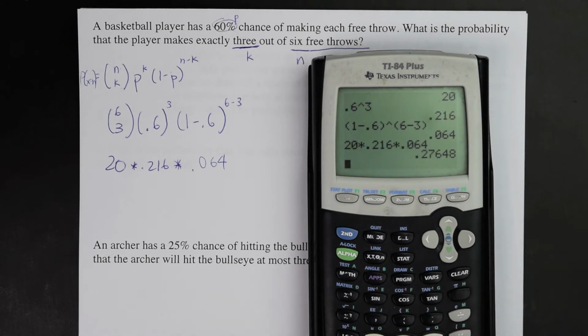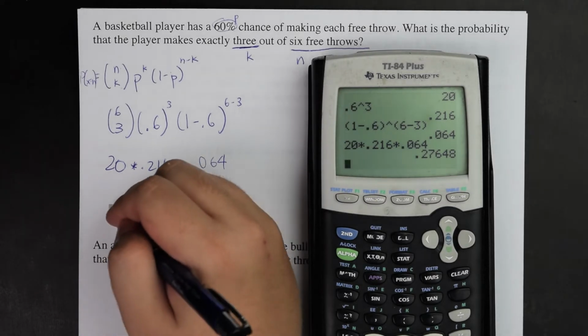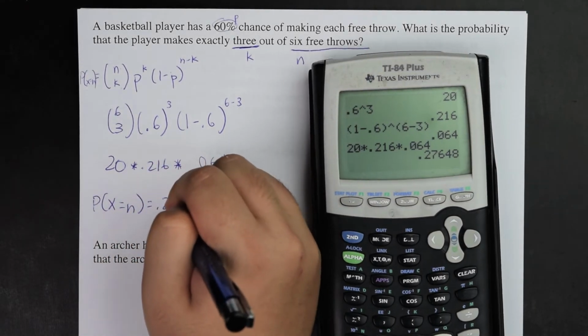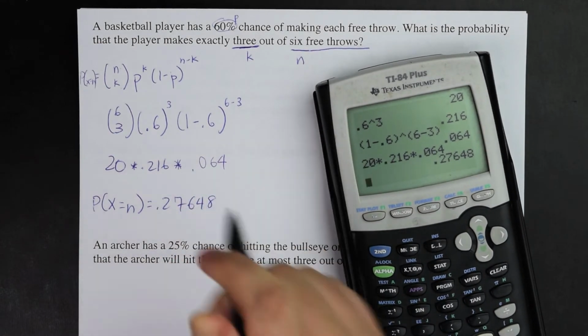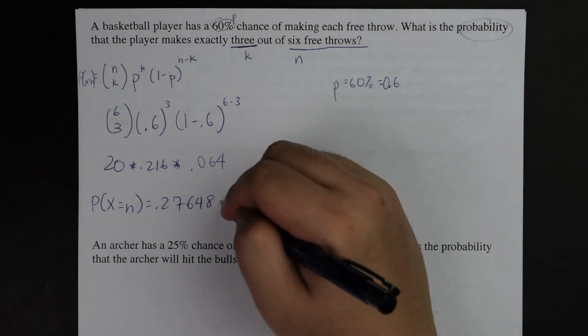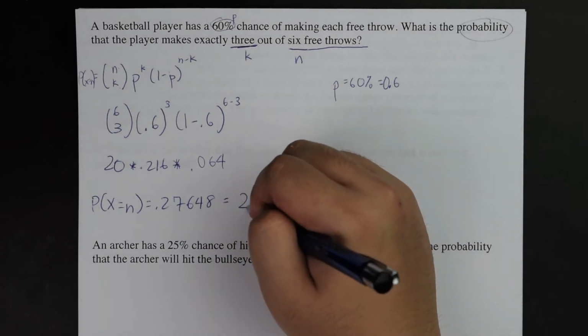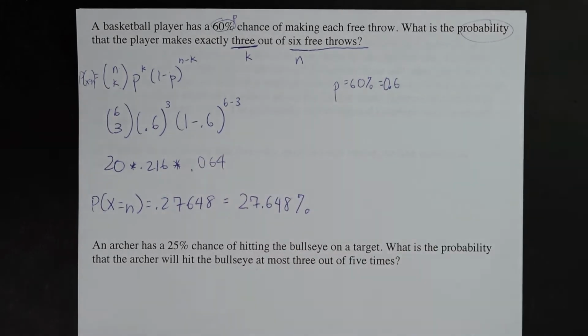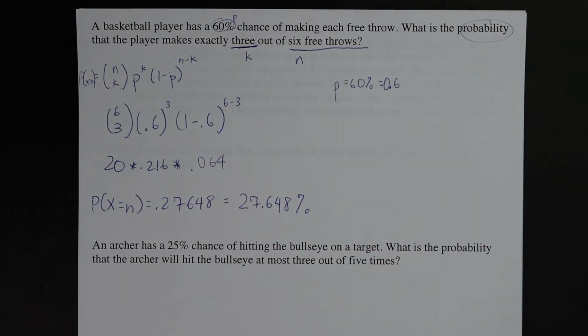like this. And so my final answer for this question will be P of x equals n equals 0.27648. But if you notice right here, they also mention the word probability, which I could convert to a percentage based value. So it'll be 27.648%. And that concludes my answer for the first question.